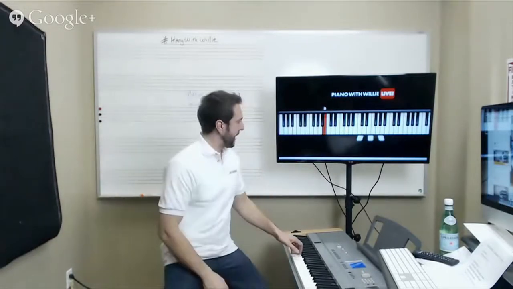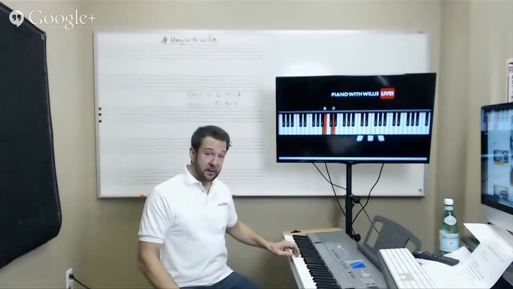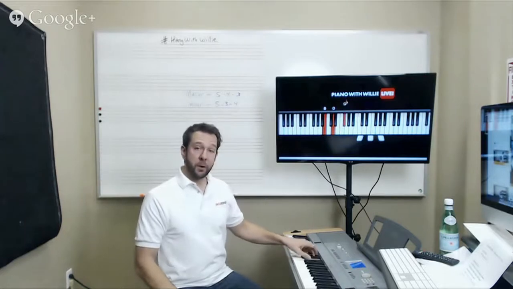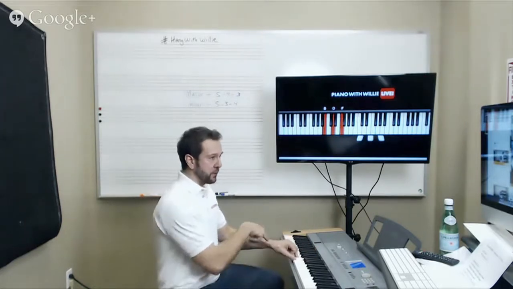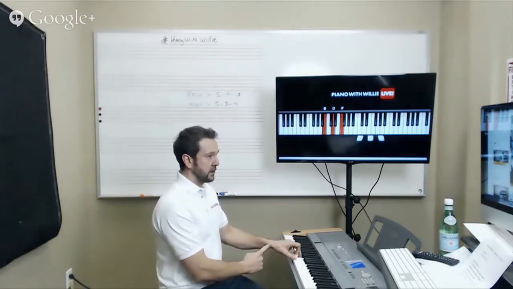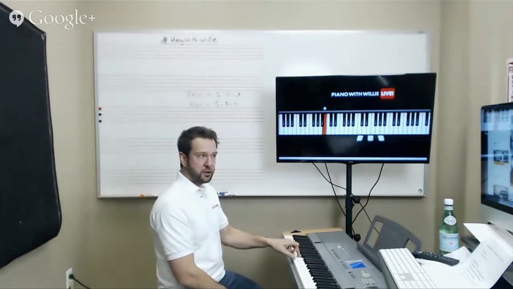So here we have B. We go up 1, 2, 3 half steps. And then from this note, count up 1, 2, 3, 4 half steps. Now notice what I just did. Just watch right here. Watch this spot right here. So I just played this. See what I did? See that motion?